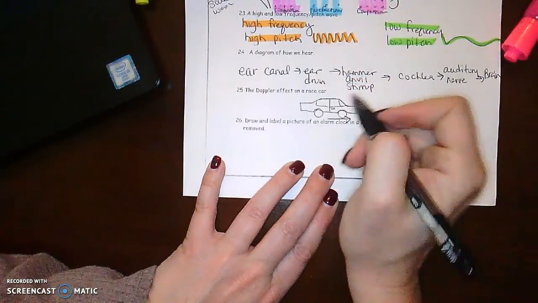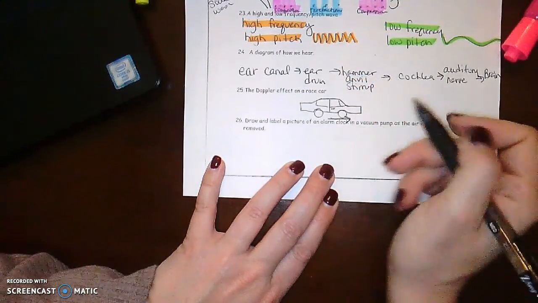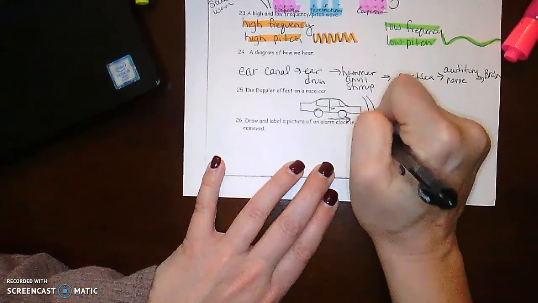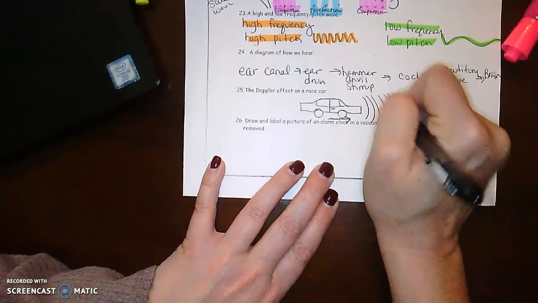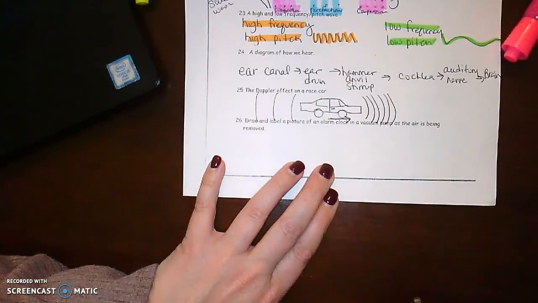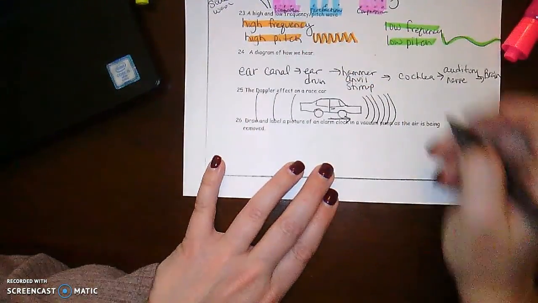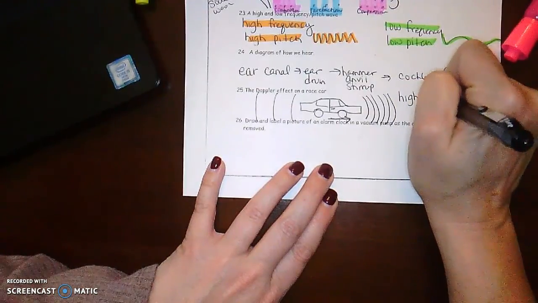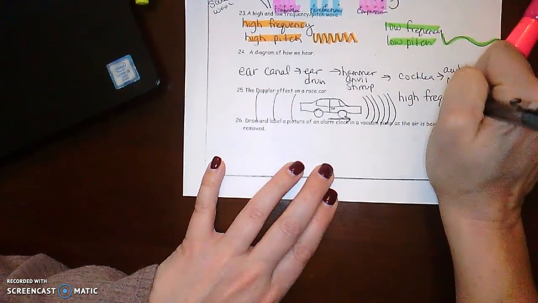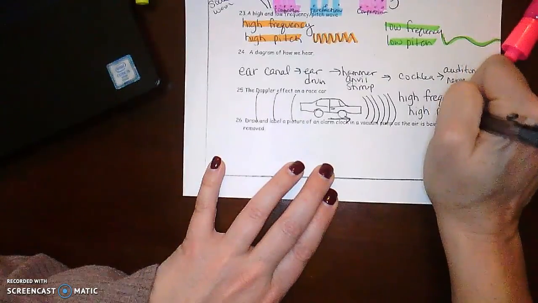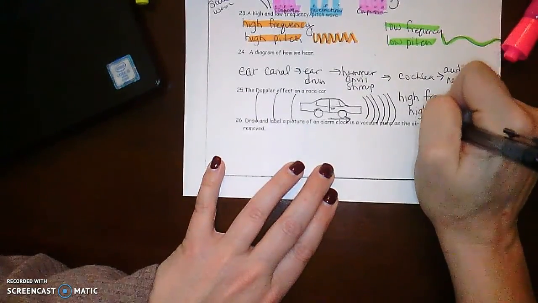Okay. So the car is going in this direction, and so that means that these sound waves are getting bunched together, and these are spread out. Okay? So this has a high frequency, high pitch, also a high energy.